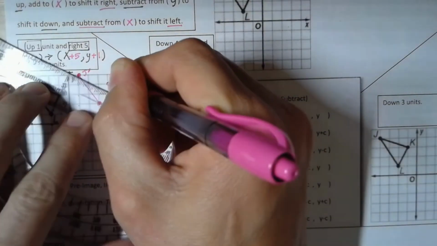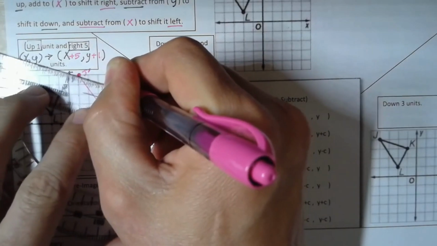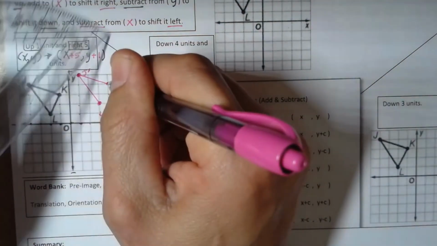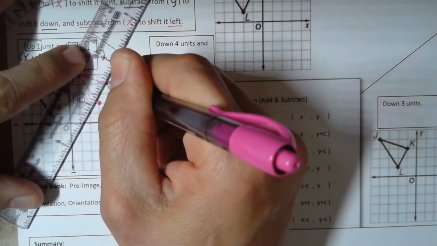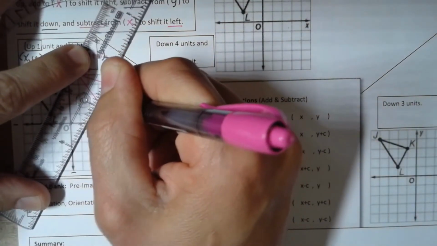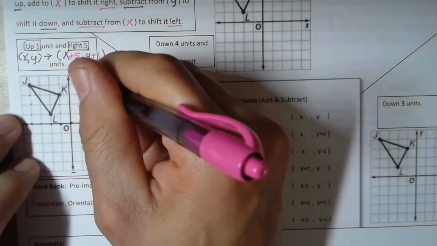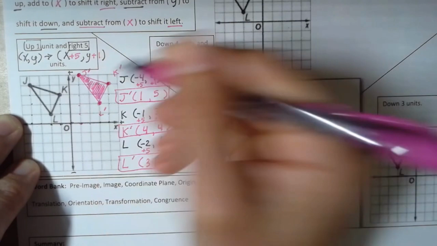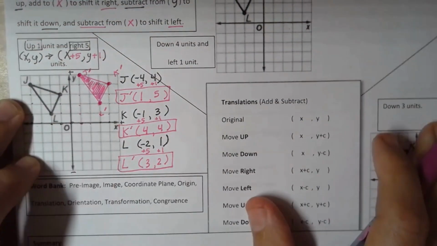The neat thing that I like about translations, it's just addition and subtraction. So every problem you do, you're just doing addition and subtraction. Your shape should look exactly the same. The orientation should look exactly the same. It should just look like it slid over. So I'm going to shade this in real quick. I like shading them in, makes them stand out. There it goes.